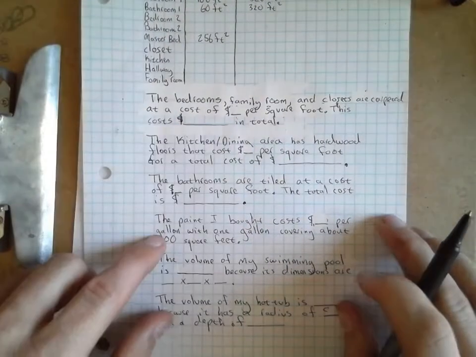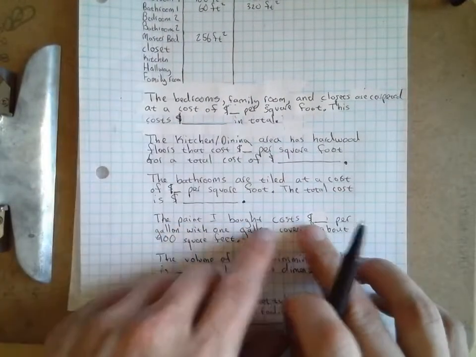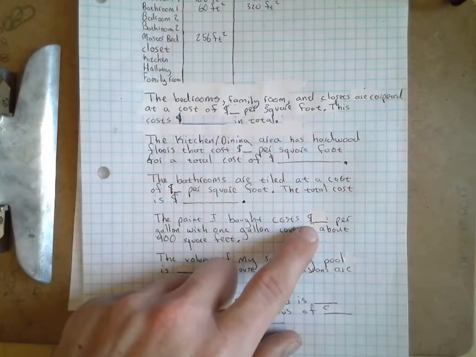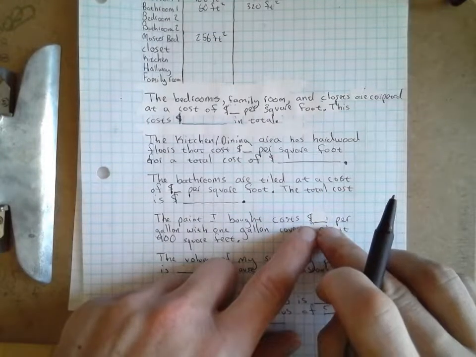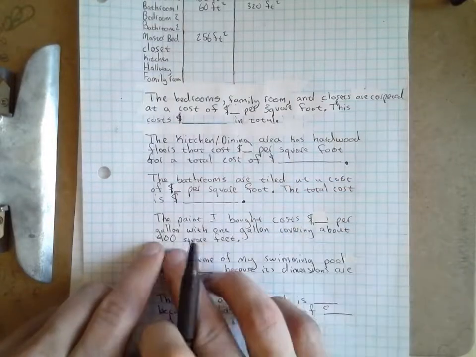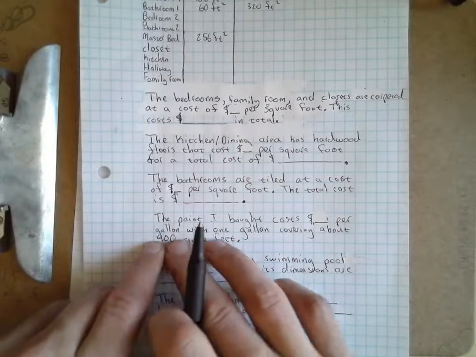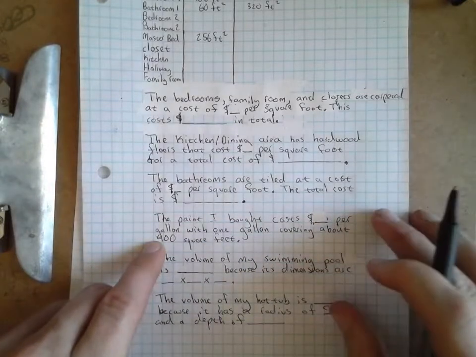And then for the paint, you look up the cost of paint online at Home Depot or Lowe's or wherever, and find a cost per gallon. We Googled in class to find that about 1 gallon of paint will cover about 400 square feet.